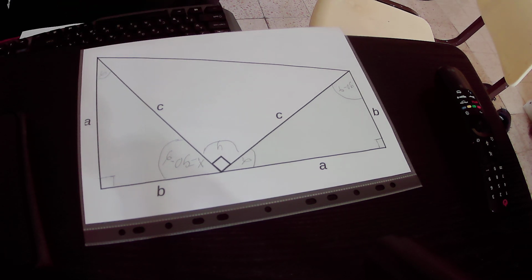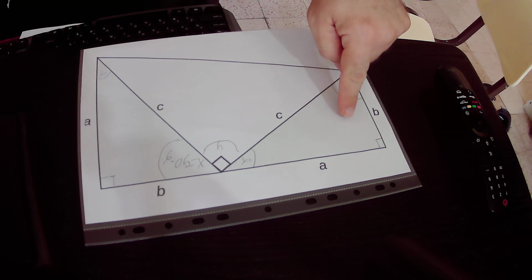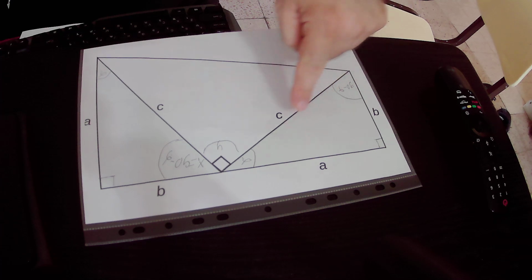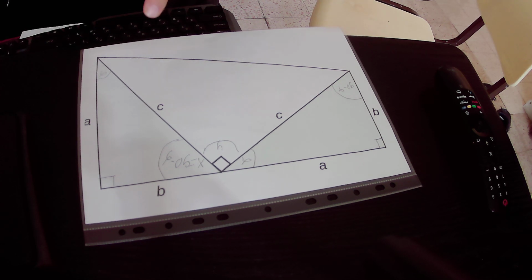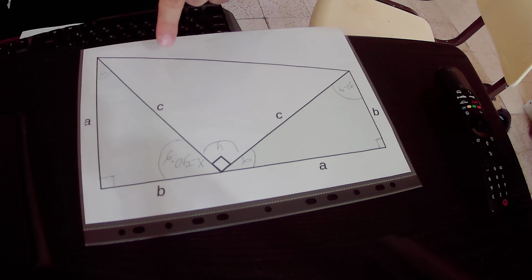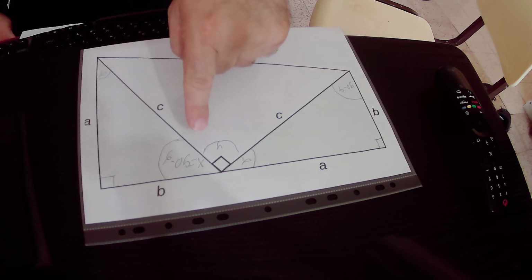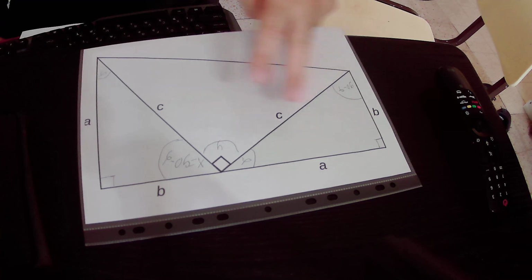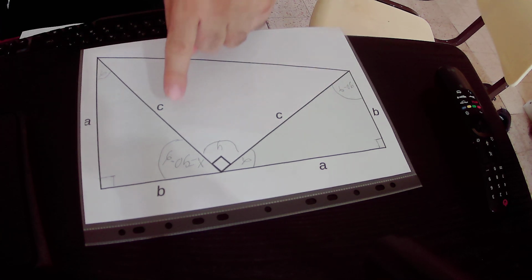They are congruent, and since the third side of the triangle ABC on the right is C, then because the two triangles overlap, the third side of the left triangle is also C.